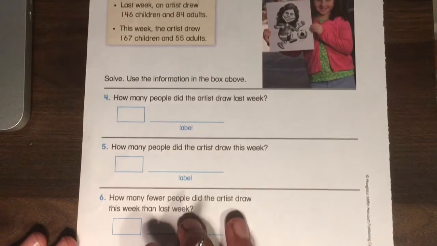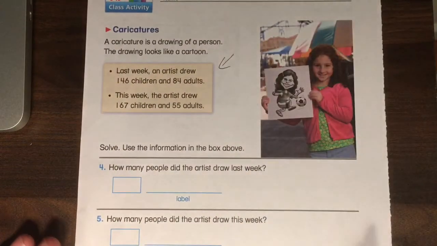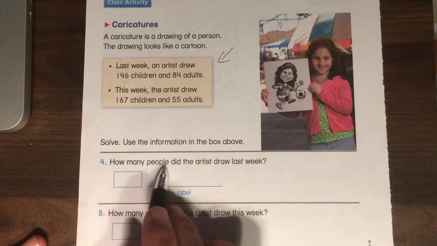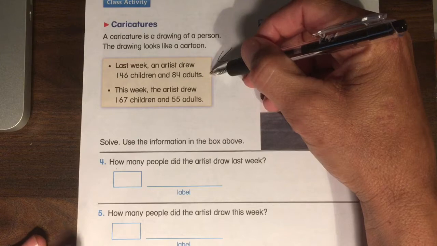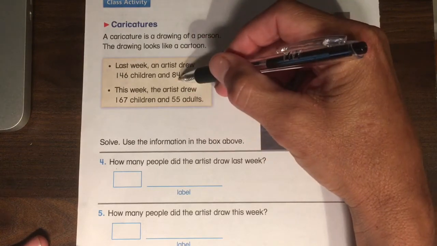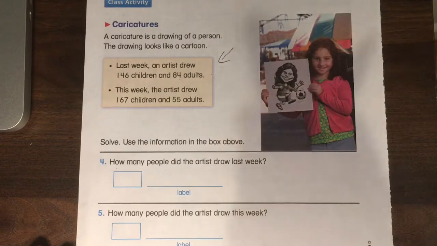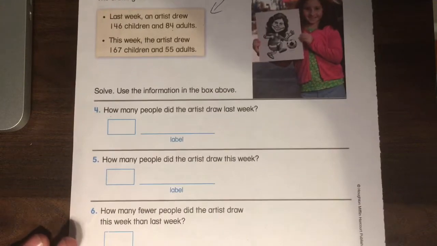Now on the other side, and I'll let you work on your own here, you're going to use this chart up here to solve the information. How many people did the artist draw last week? So you would look at people. Well, our children people, yes. Our adults people, yes. So keep that in mind as you're working on those. So I'm going to have you pause now and then come back and see if you got these correct. Don't forget to do the ones on the other side as well.